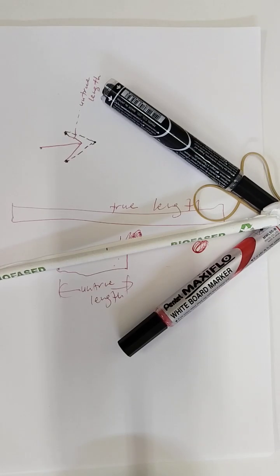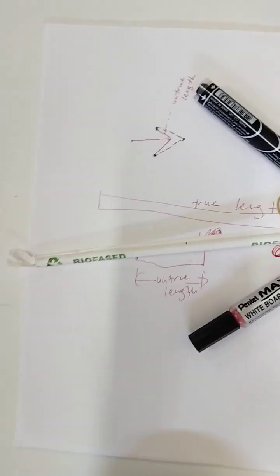So I'm going to shift my camera to the side view so that you can get what I'm talking about. Okay. Unfortunately, I'm alone here. I don't have enough hands.